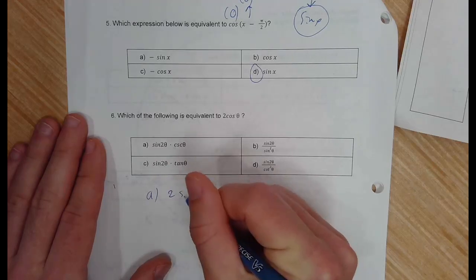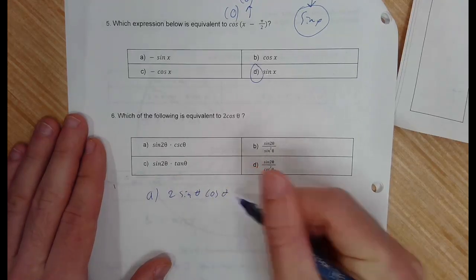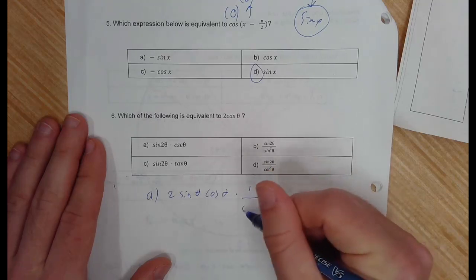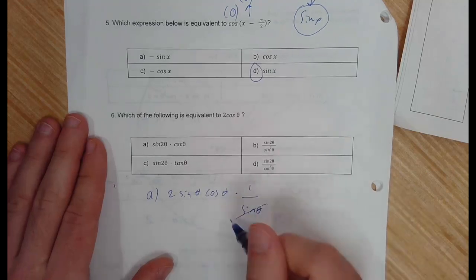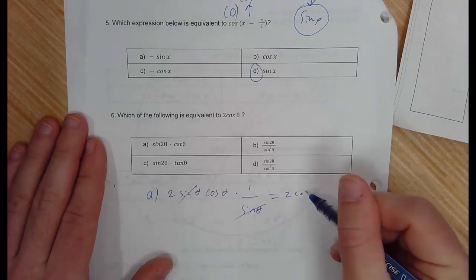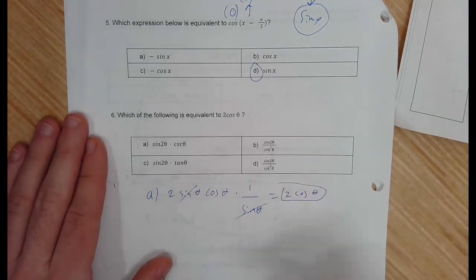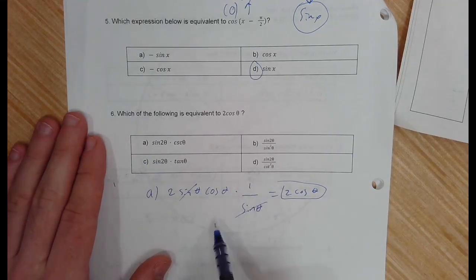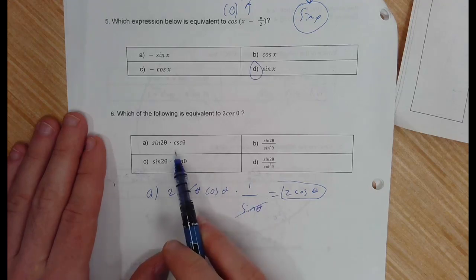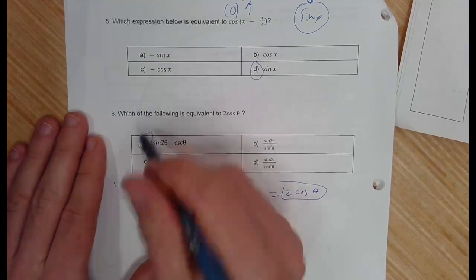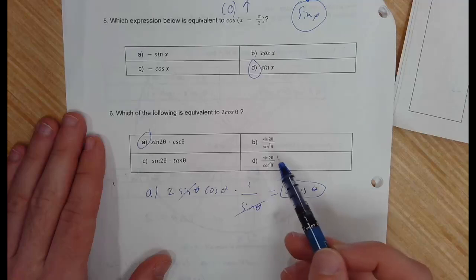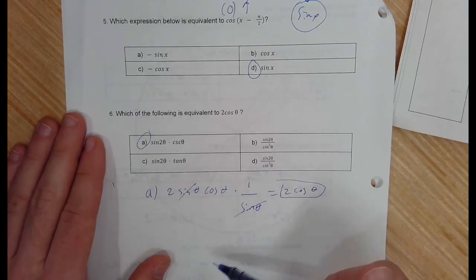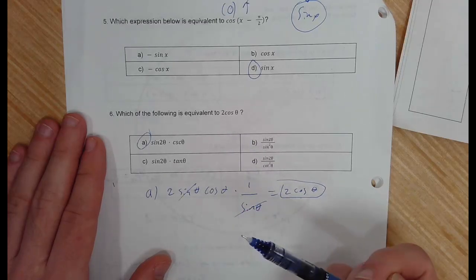So for A, 2 sine theta cosine theta times cosecant theta, which is 1 over sine theta, right? Then these will cancel. So I'll just have 2 cosine theta. Okay, so we got lucky. The first one happened to be right. When I converted it to 2 sine theta cosine theta, and I multiplied it by 1 over sine theta, which is cosecant theta, I just got 2 cosine theta, so it must be A. But for these, you would convert to 2 sine theta cosine theta and simplify and see which one got you to this point. Okay?